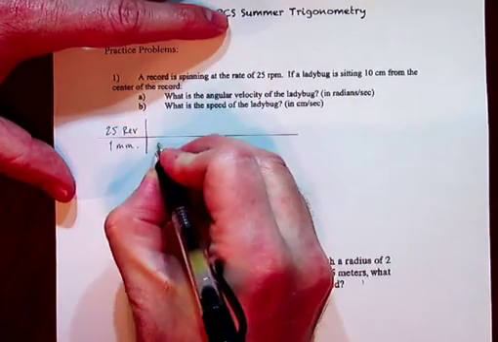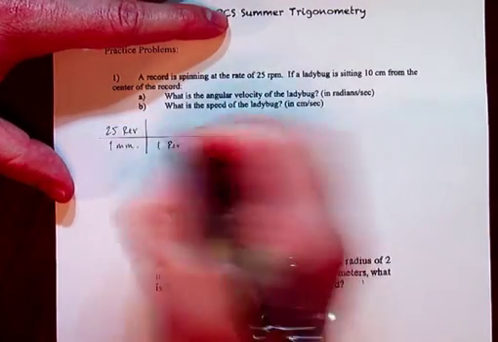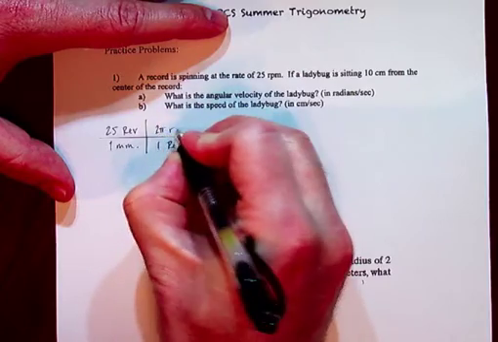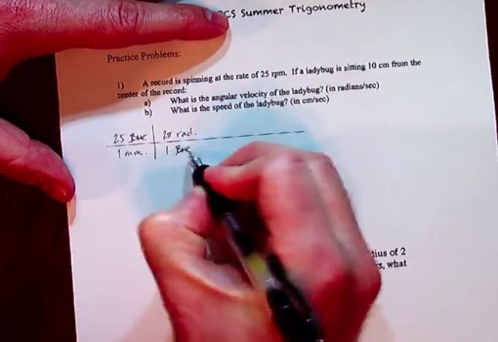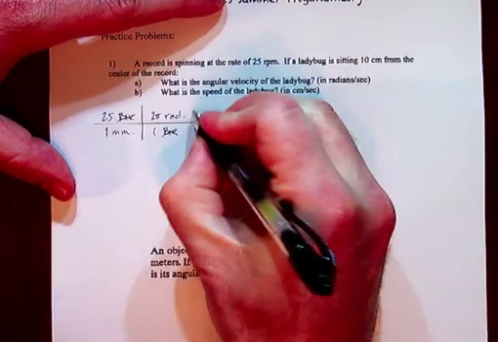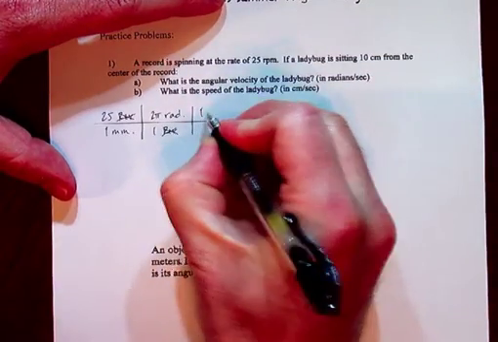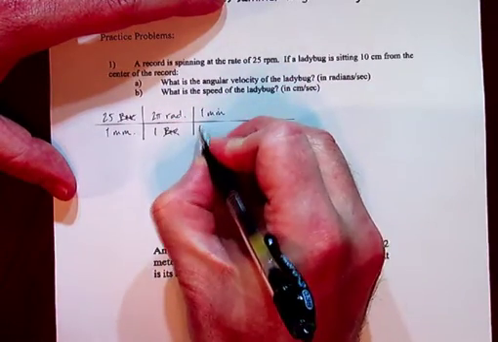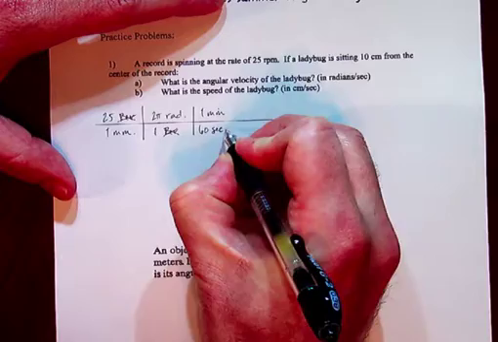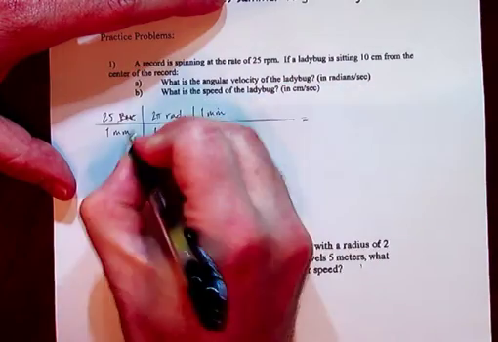I know that 1 revolution is equal to 2 pi radians, and I put it like this specifically so that the revolutions will cancel out. I also know that 1 minute, and I do it this way so that minutes will cancel out, is equal to 60 seconds. Minutes go bye-bye.